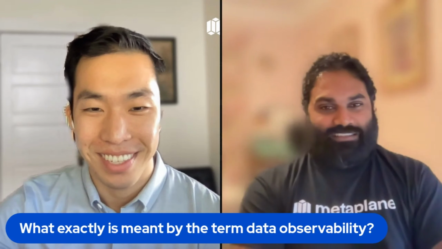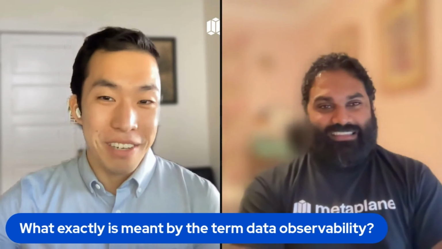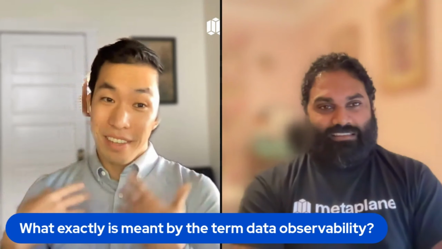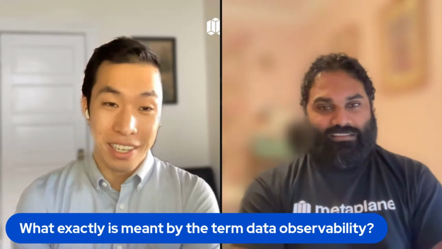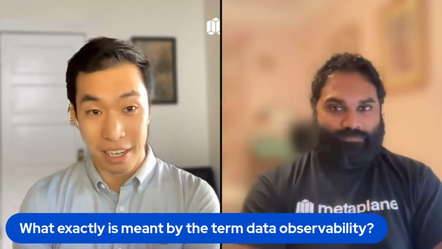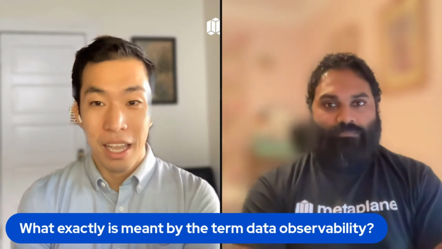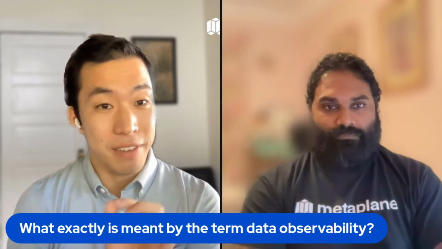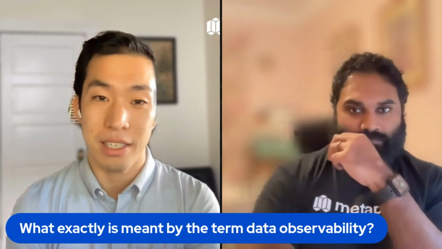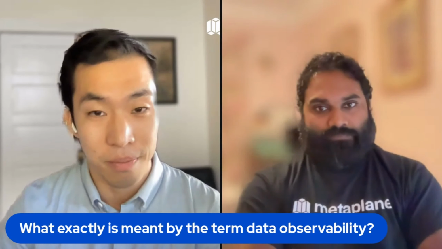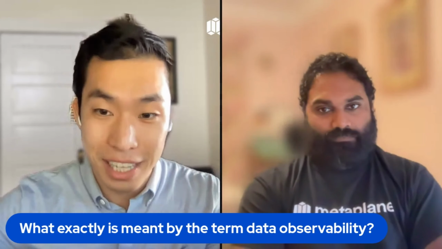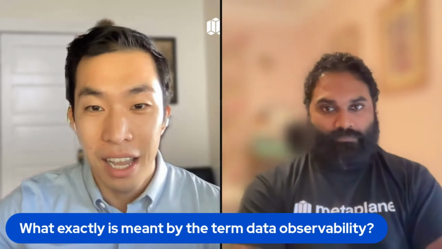There's very few people out there who can answer this question as well as Kevin. What exactly is meant by the term data observability? Data observability is the degree of visibility you have into the state of your data at any given time. And I use that definition very intentionally because there are three key pieces there: data, state, and visibility.